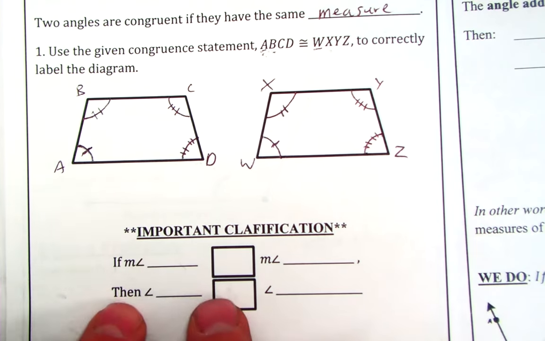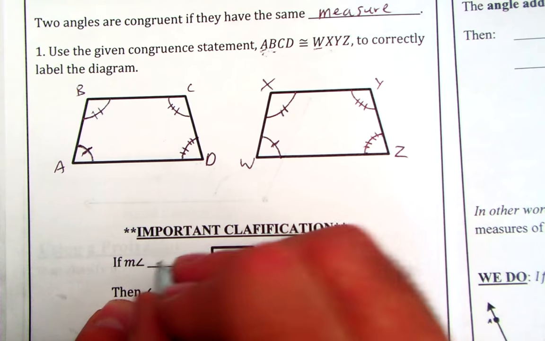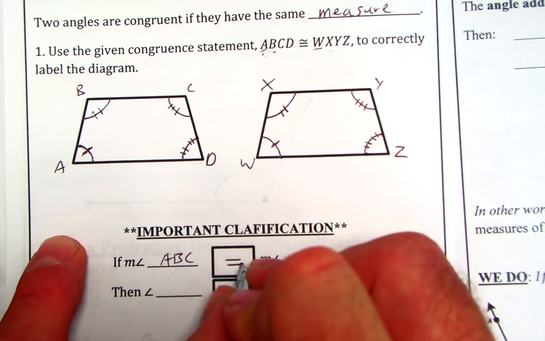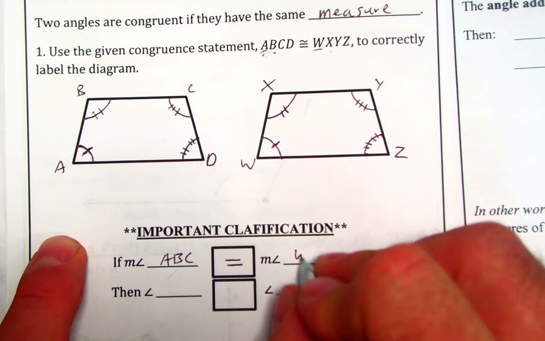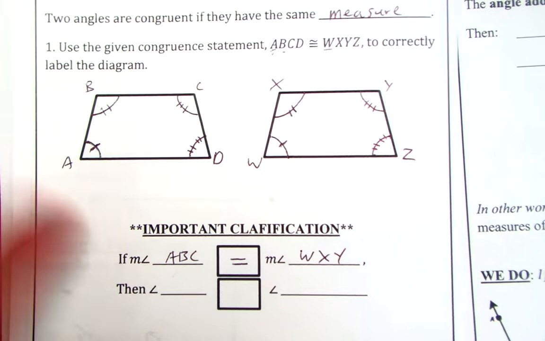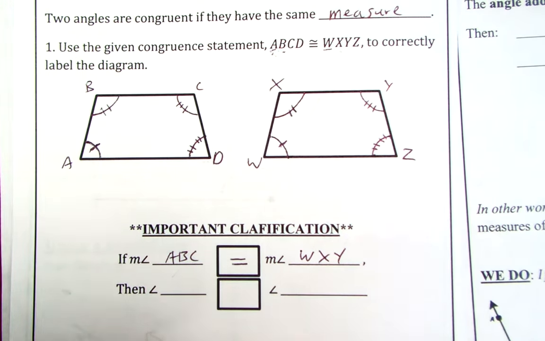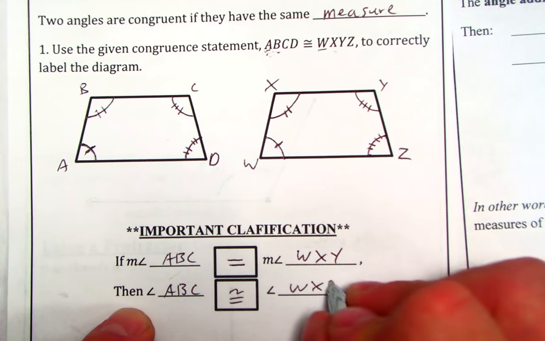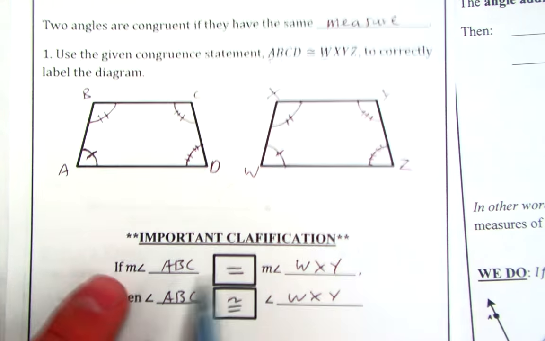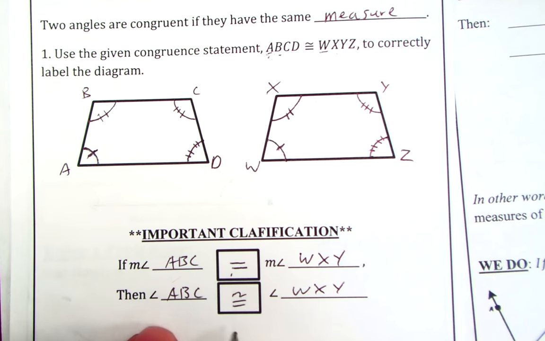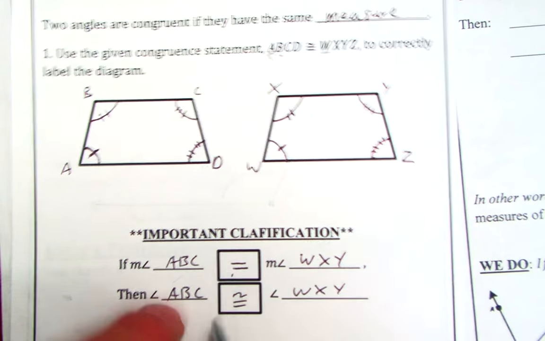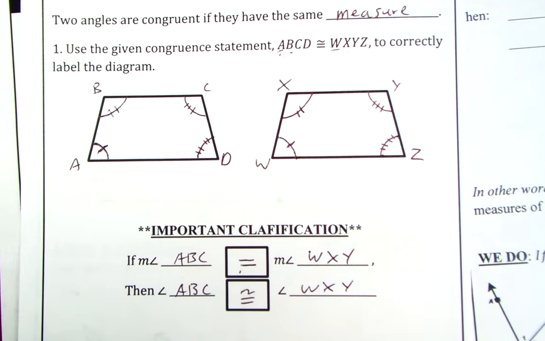Okay, so just an important clarification. If you say that the measure of, let's say, angle ABC is equal to the measure of WXY, that also means that angle ABC is congruent to angle WXY. So like segments, we can say that the measures are equal, but the actual physical diagrams or the physical shapes are congruent.